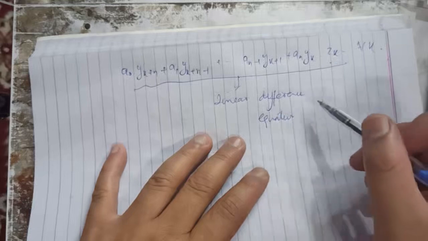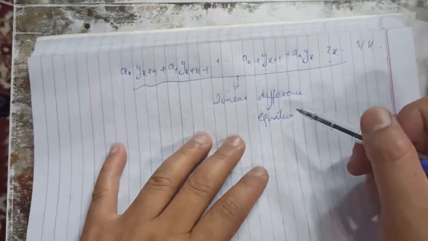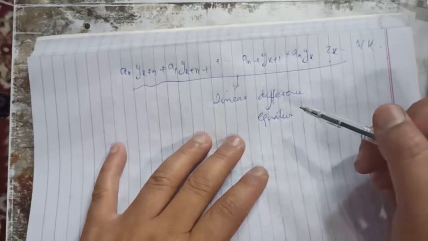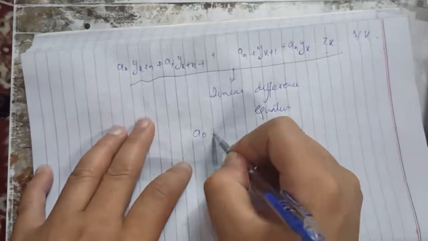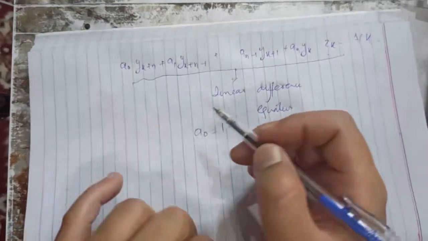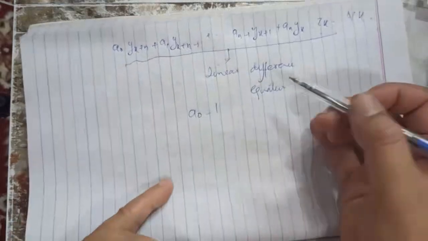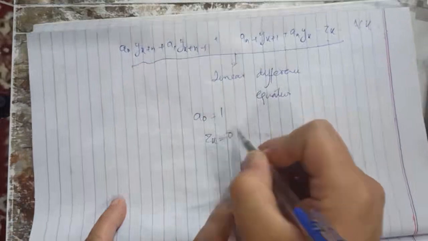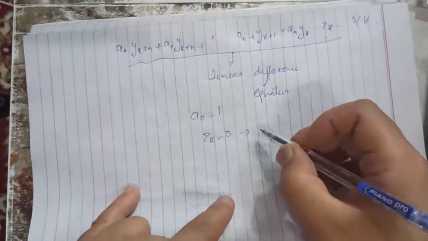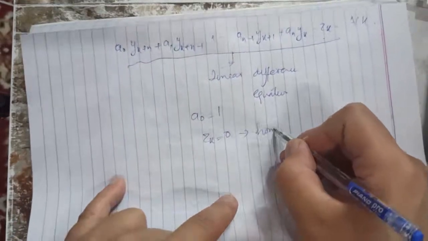Or generally you can say this is a linear recurrence relation of order n. Generally we take a naught equal to 1, and as we have seen earlier, if we say z of k is equal to 0, it means this becomes a homogeneous linear difference equation.